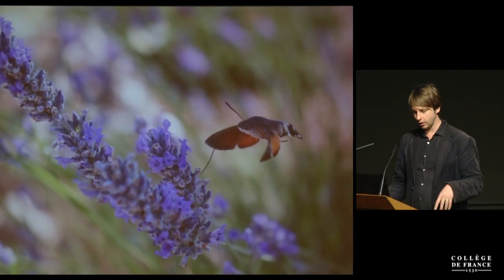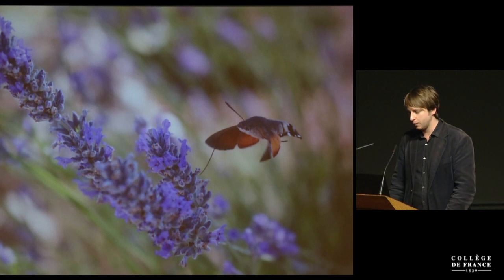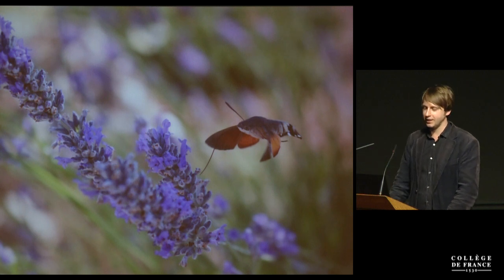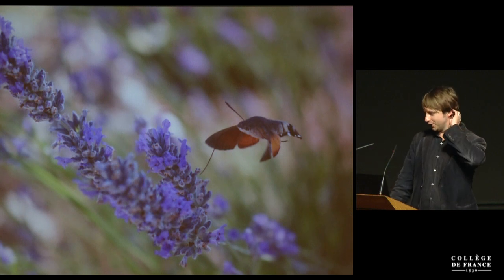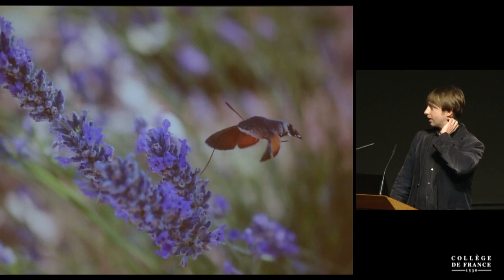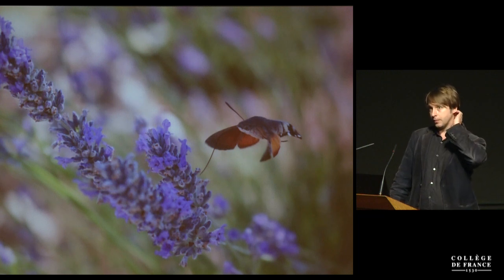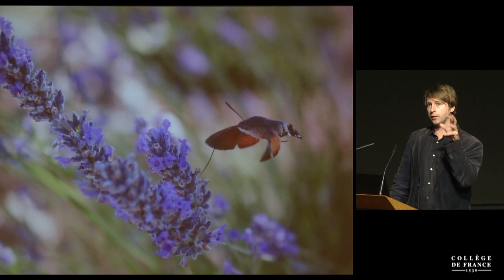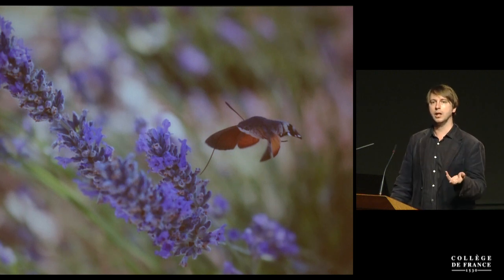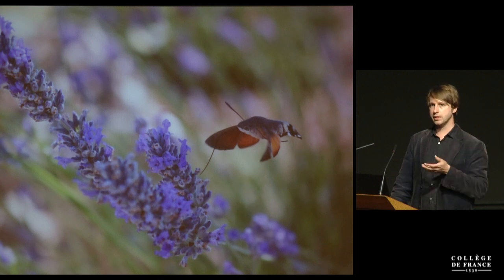This is a photo I took on my holiday. This is where my entomologist side comes out nowadays, taking photos of insects. And this is a classic plant-pollinator relationship, right? Here the plant has evolved nectar to feed pollinators, and the pollinators in return are moving pollen around. So this is an evolved example of cooperation.